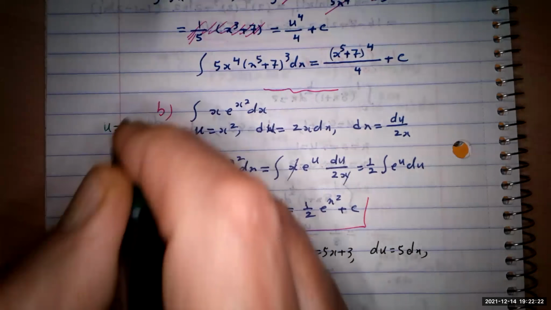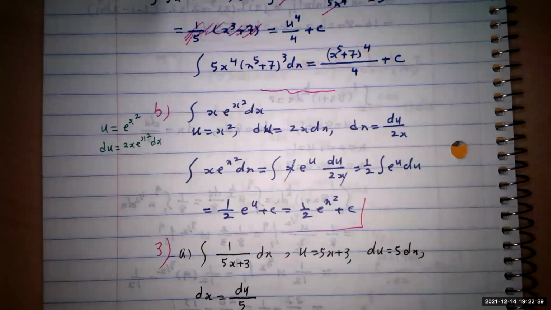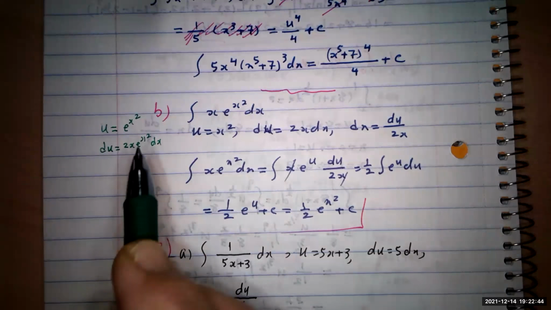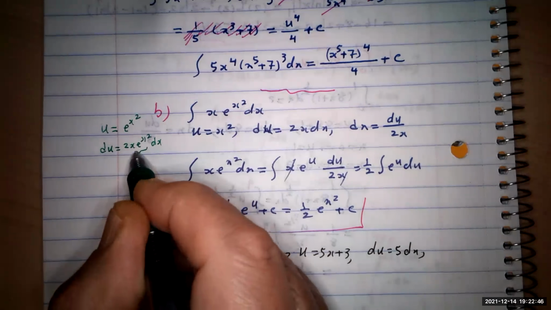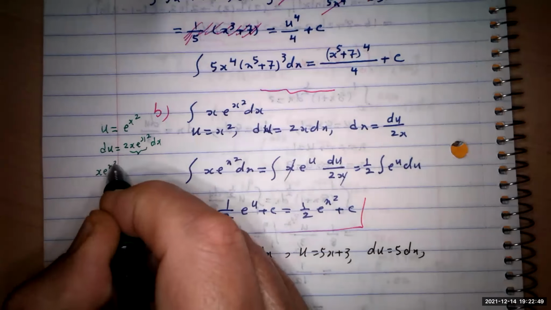u equal to e to the x squared. Then you differentiate it. We don't mind, but you should explain how you get it. The du for this method is going to be 2x e to the x squared dx. Then you have to show that this portion inside, x e to the x squared dx, is going to be what?